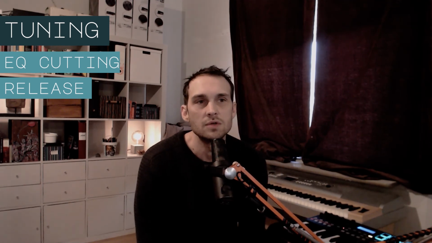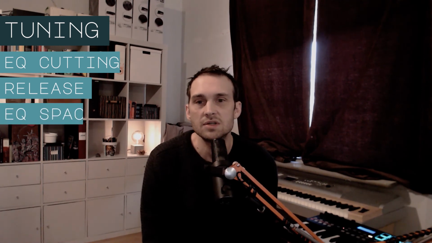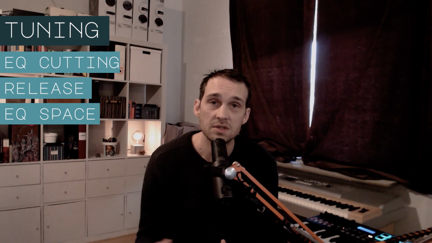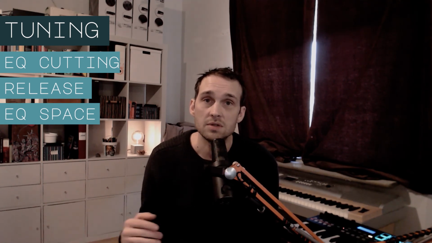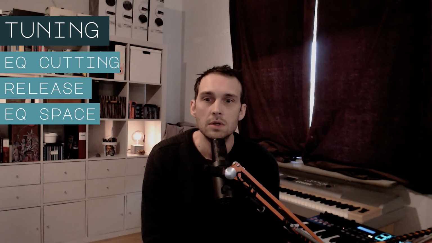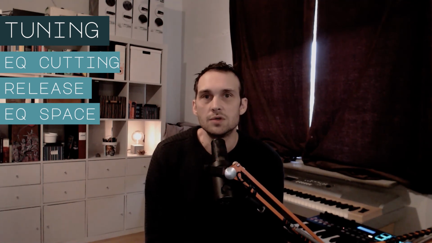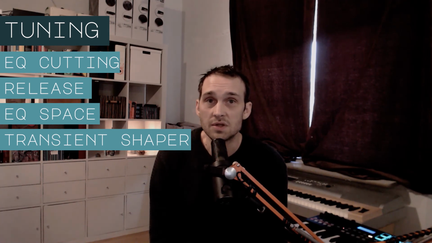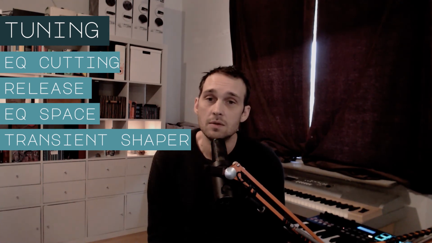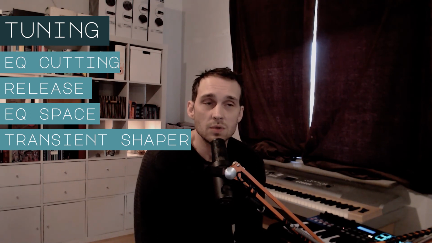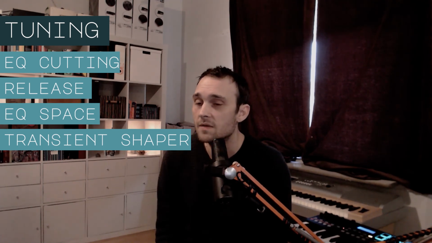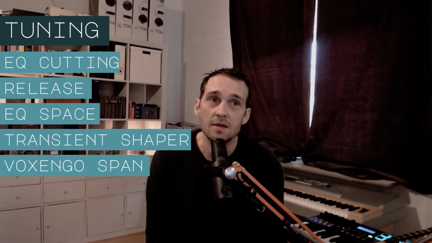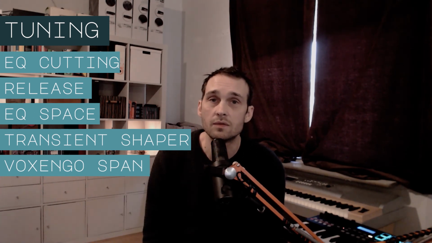And we also used some EQ just to give more space for other elements, other frequencies that maybe were more important on another drum sound. And we also used the transient shaper to get a reading from the tuner, or a better reading as well. And I guess compression could work there as well. And then finally, we used the Voxengo SPAN when a sound was really flat and difficult for the tuner to get a reading.